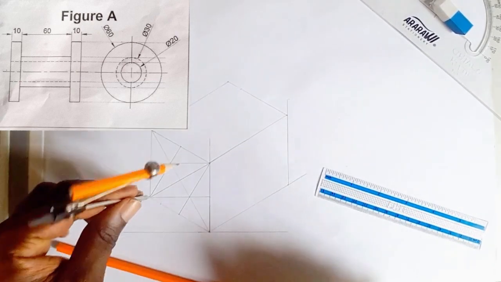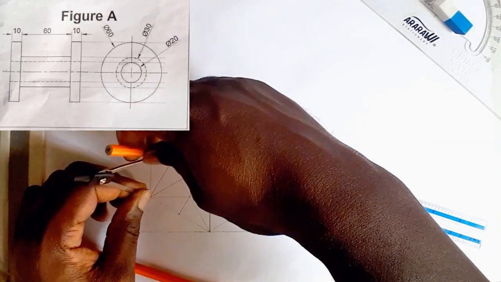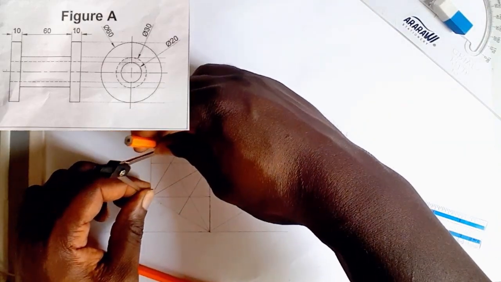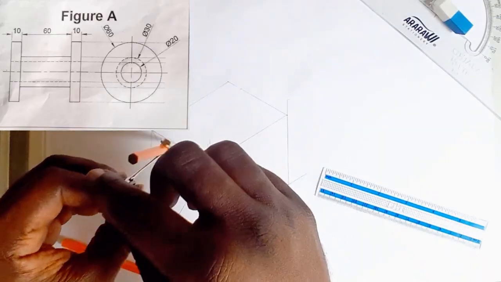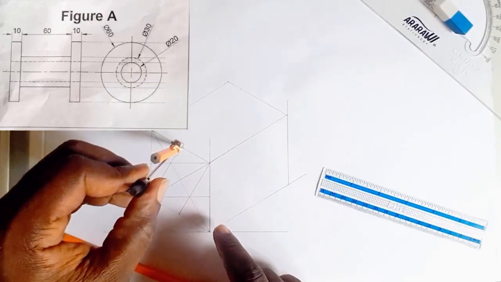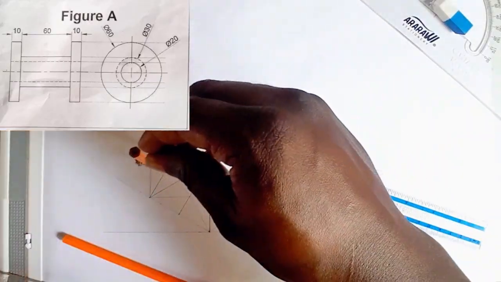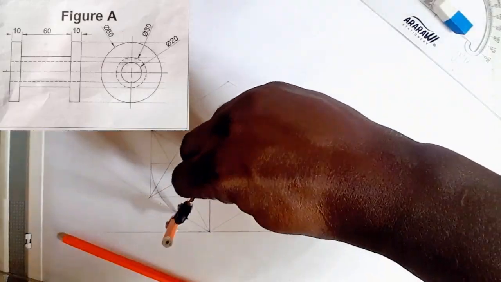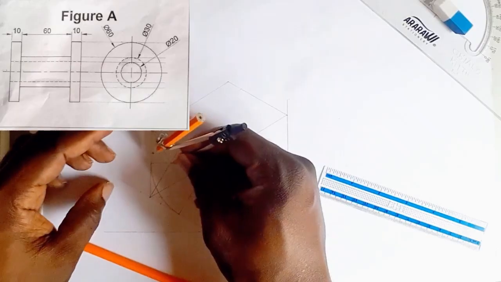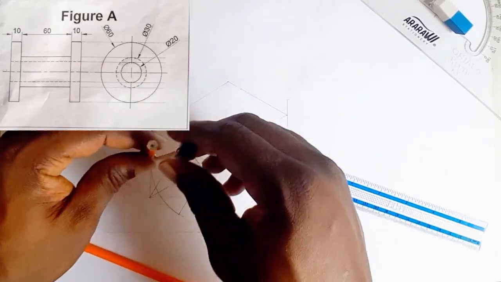Start from this corner. Extend your compass to the center here. And draw a curve from that center to this other center. Alright, and you reduce your compass, come to this confluence where all the lines meet.